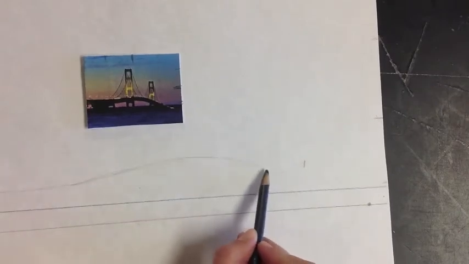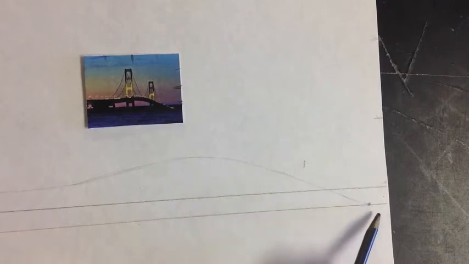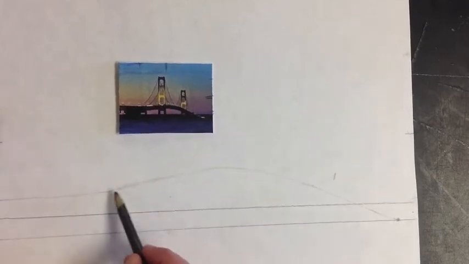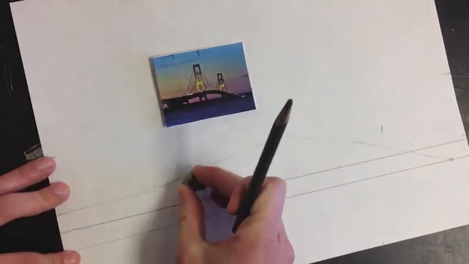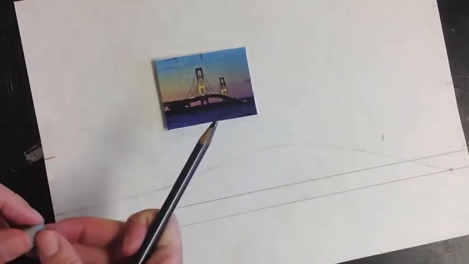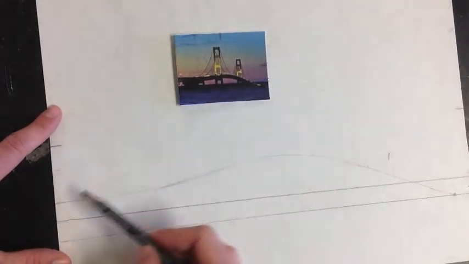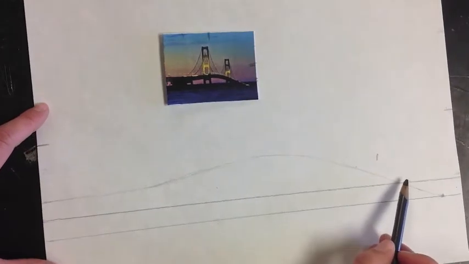So now you can see it starts to curve down, and I'm aiming right to that vanishing point. Now the top part is going to be easier, and I might want to later smooth this little part out right here, and I can erase a little bit of that. So the top part pretty much mimics the bottom part. It doesn't curve up as much, so it's a little smoother.